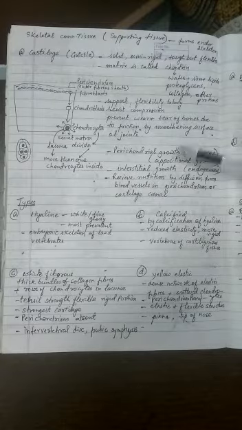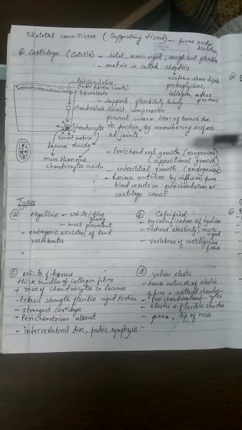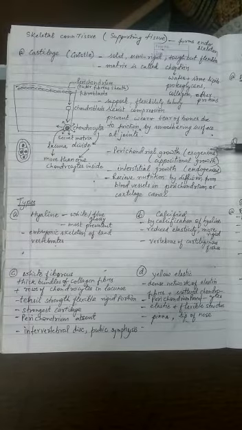The next thing we need to understand is that cartilage has a perichondrial growth. Now what is perichondrial growth? The growth starts from the outside, and because there is addition of growth going on, it is also called appositional growth. In the beginning of the session, I told you there are various types of growths which will be coming in your syllabus. This is one of them.